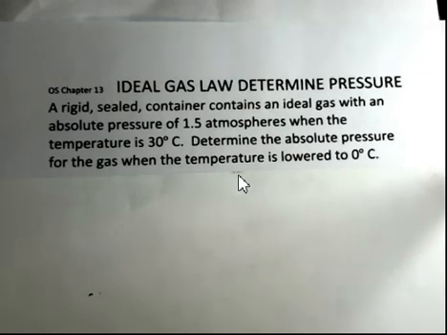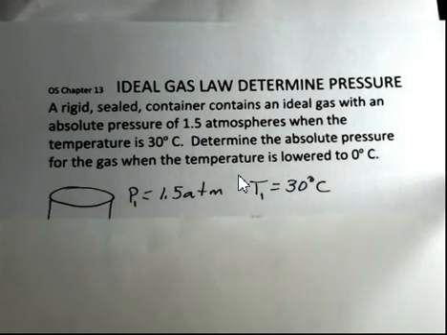What do you think will happen to the pressure when the temperature decreases? And you should, with some thinking about the motion of molecules and their effect on pressure, they're going to slow down when the temperature goes down, so we should expect a lower pressure. So let's see what we can generate.